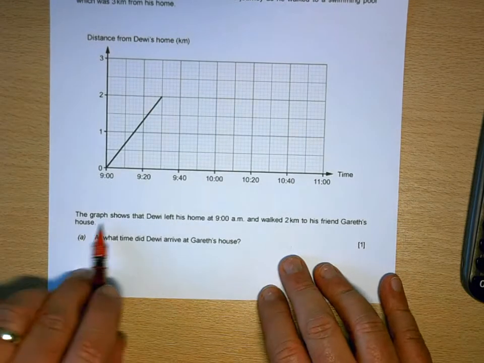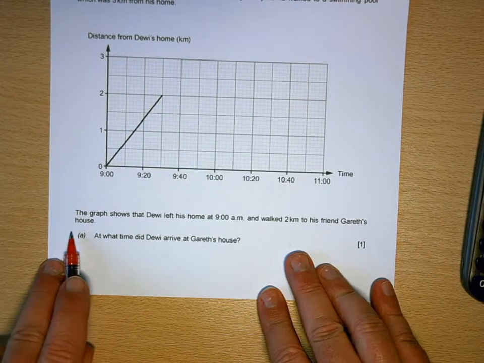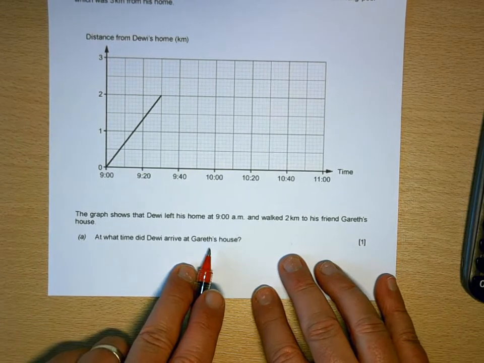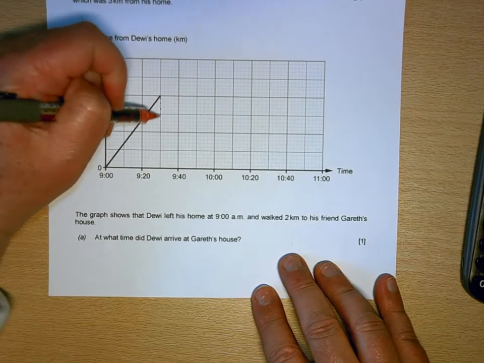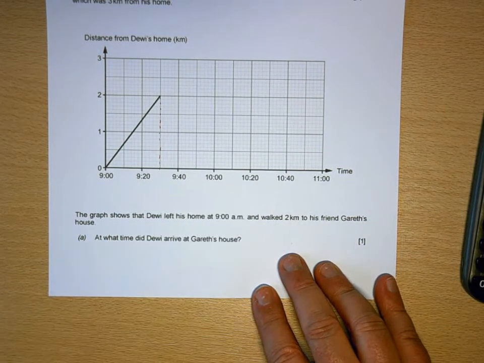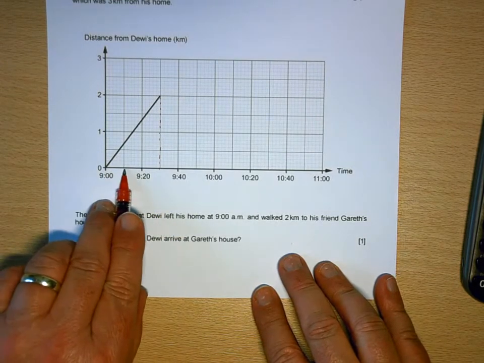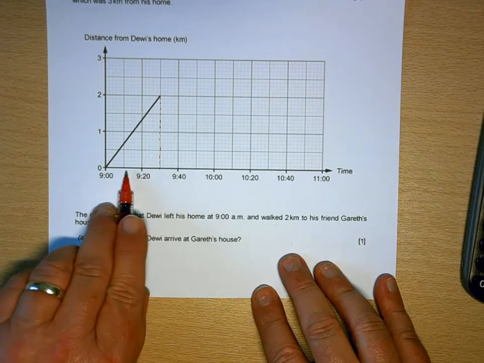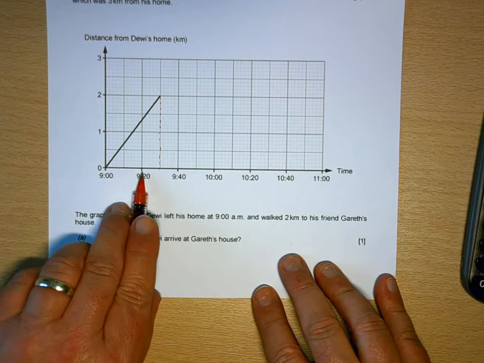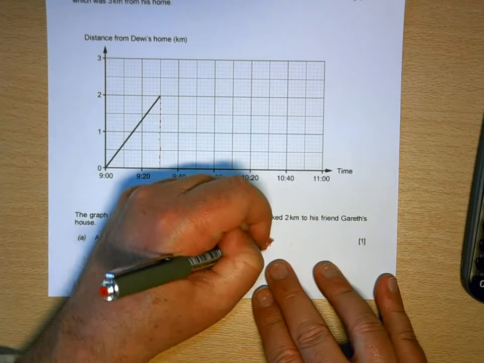The graph shows that Dewi left his home at 9 a.m. and walked 2 kilometers to his friend Gareth's house. So Gareth is there. At what time did Dewi arrive at Gareth's house? So he arrived at Gareth's house there, so we need to now figure out the scale of this axis here. And I can see that it's going up in 10-minute intervals at each of those darker squares. If it's 9 to 9:20, halfway between is 9:10. So if that's 9:20, that's going to be 9:30. So that's that.